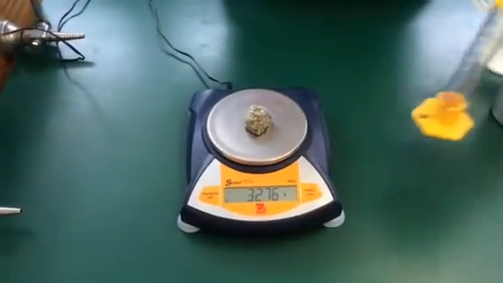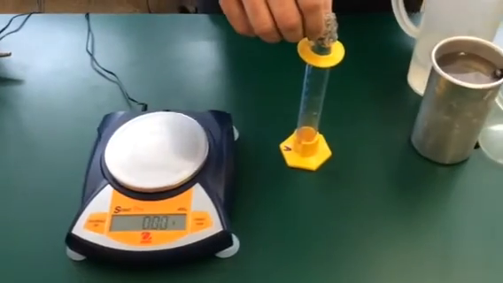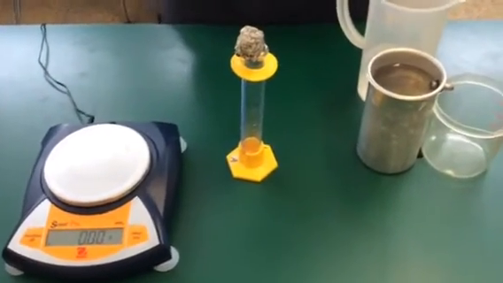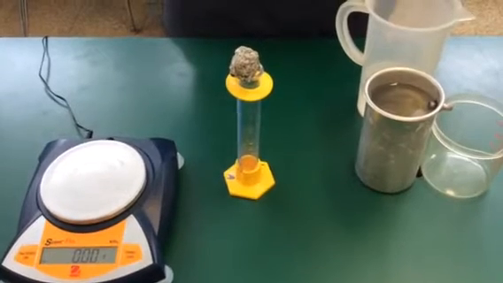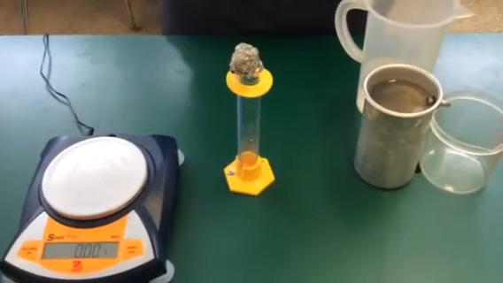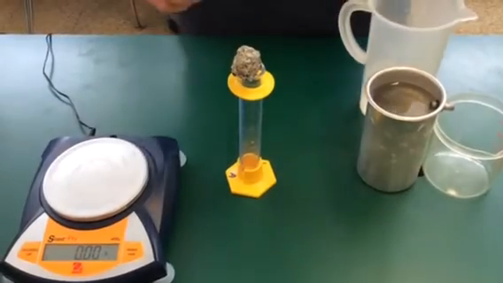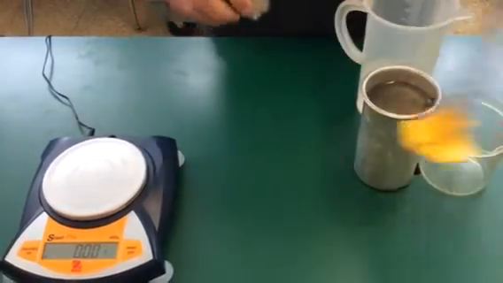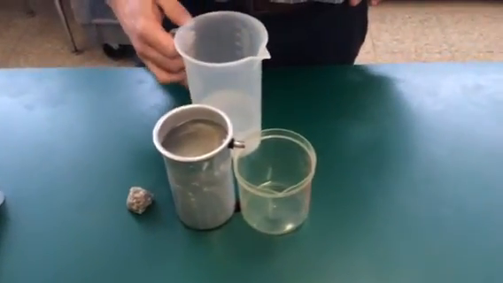Second step then would be to use a graduated cylinder to calculate its volume. However, most objects are going to be way too big to fit inside the graduated cylinder. They've got irregular shapes to them, too many nooks and crannies, makes it difficult to use a graduated cylinder every time. So instead, we'll go ahead and use what's called an overflow can.